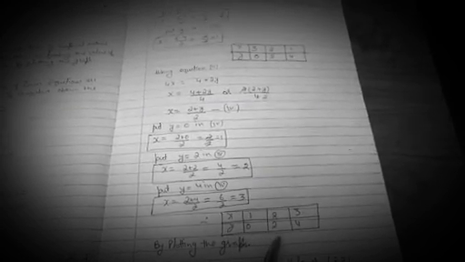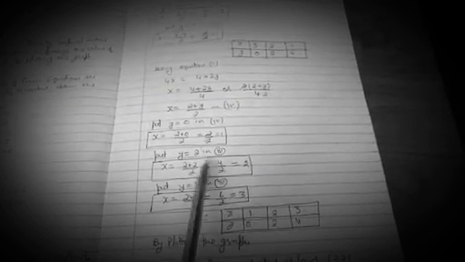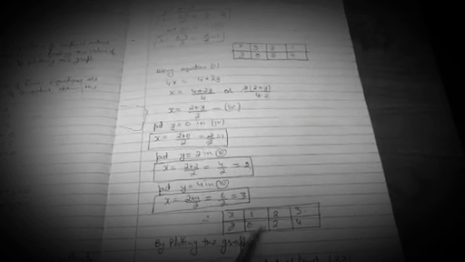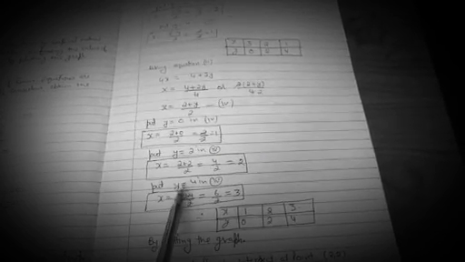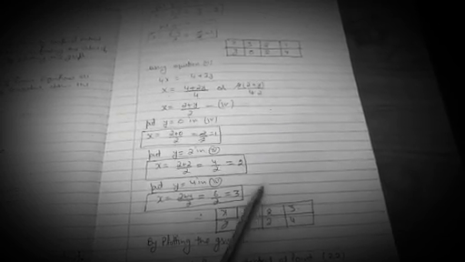So now by solving this we got table number 2. Table number 2 is this. By putting y is equal to 0, we got x is equal to 1. By putting y is equal to 2, x is equal to 2. By putting y is equal to 4, x is equal to 3. So when we have these two tables, after that we have to plot the graph.